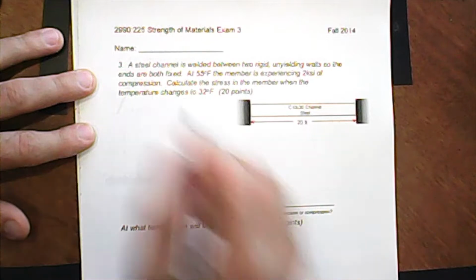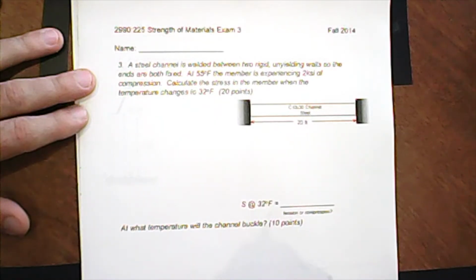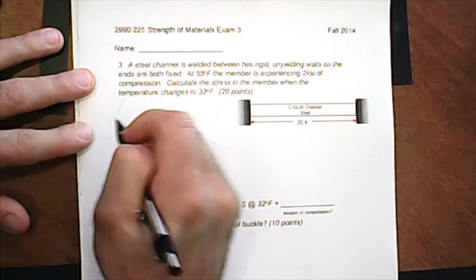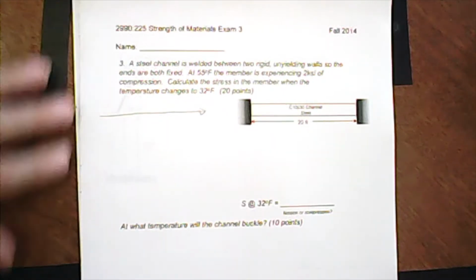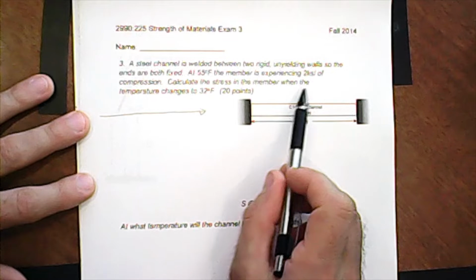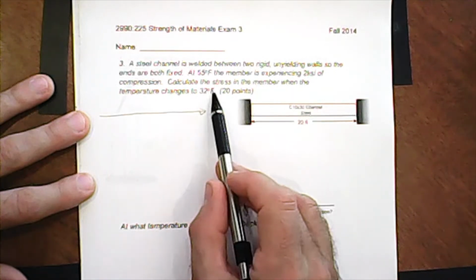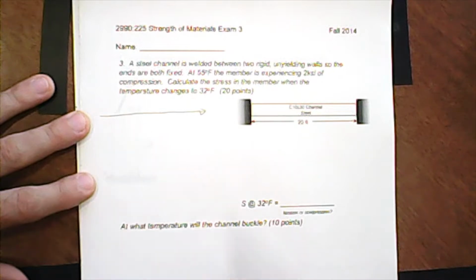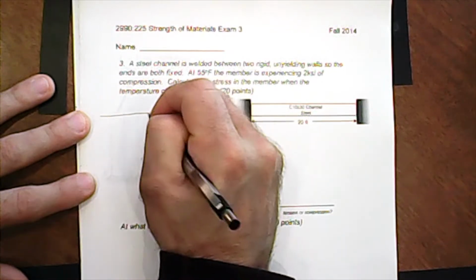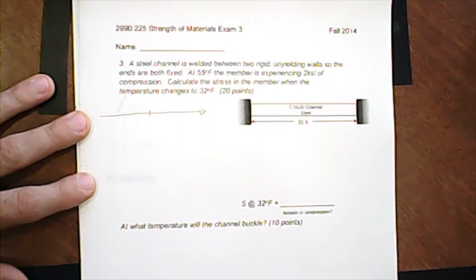Okay, so let's go ahead and set up our temperature line here. We're saying at 2 ksi, 55 degrees Fahrenheit, we've got that much compression. Calculate the stress when it goes down. So I'm going to put 55 degrees Fahrenheit right here.